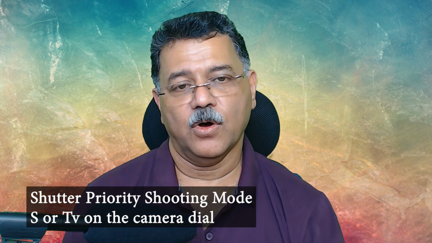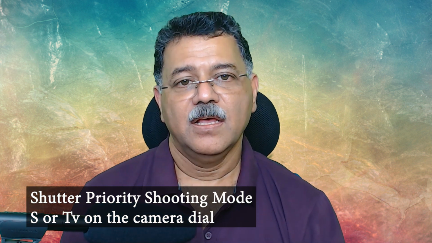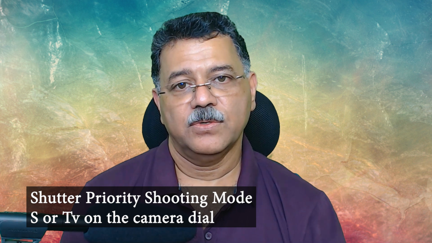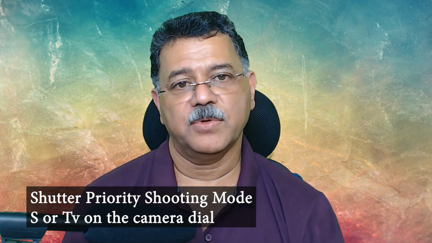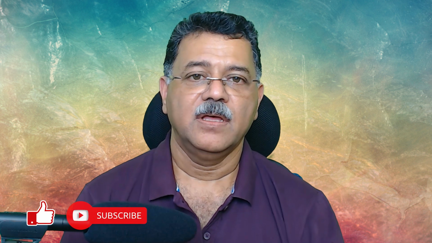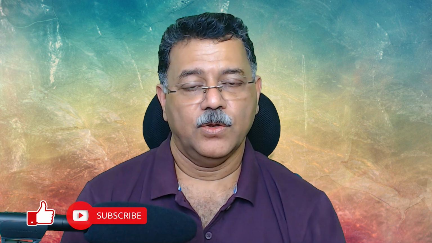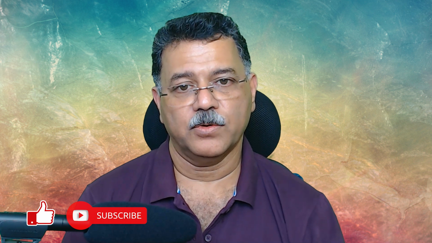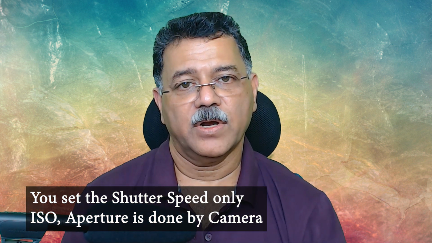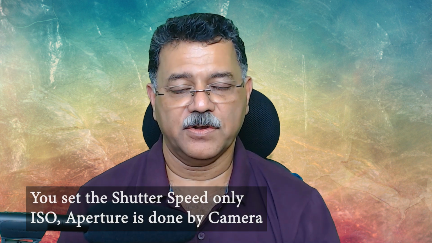Every camera has what you call a shutter priority mode or a time value mode. So in this setting, all you need to do is set the shutter speed, and the ISO and the aperture is taken care of by the camera itself. Your ISO could be set by you or it could be in auto mode. This is useful when you are not concerned with what aperture is being used to generate the image.